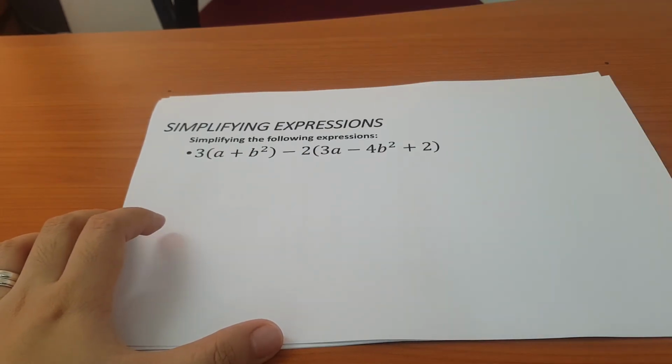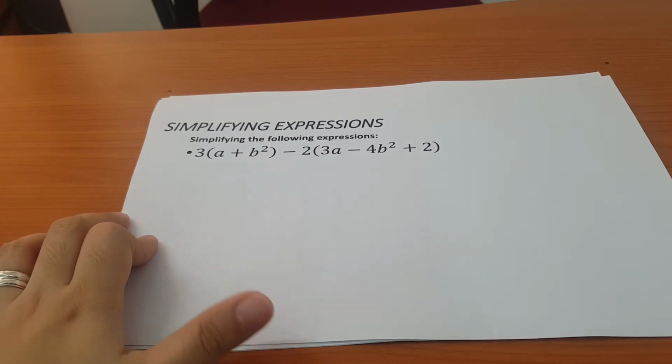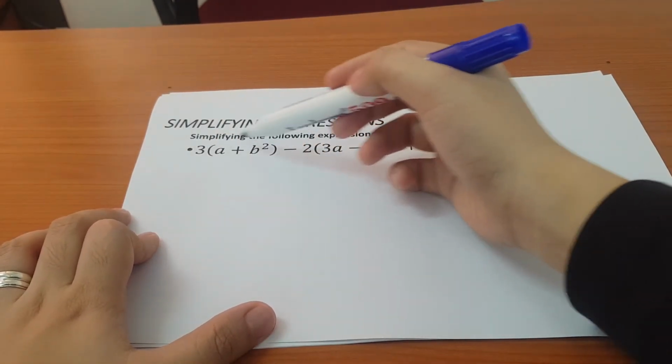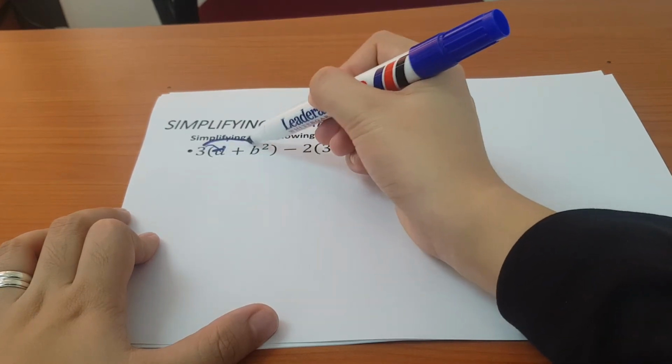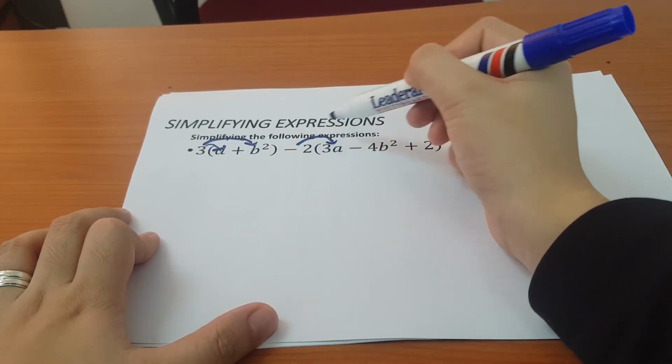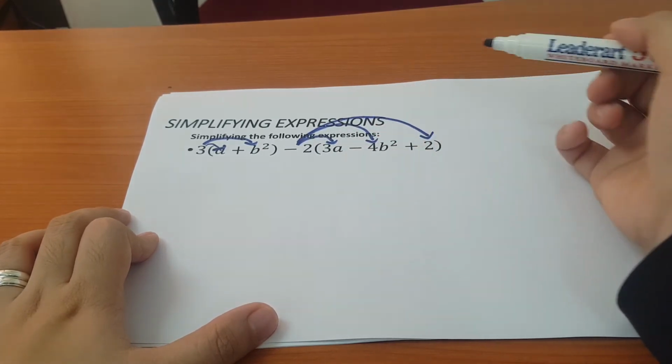Now, for the next examples, we have brackets. So first, remember the BODMAS rule. We have to remove the brackets by multiplying this one to everything inside the brackets. So you multiply this, this one, this one, to all.